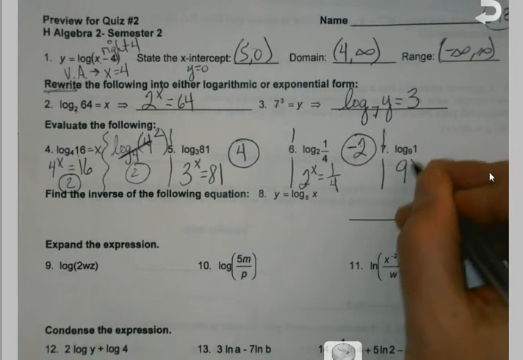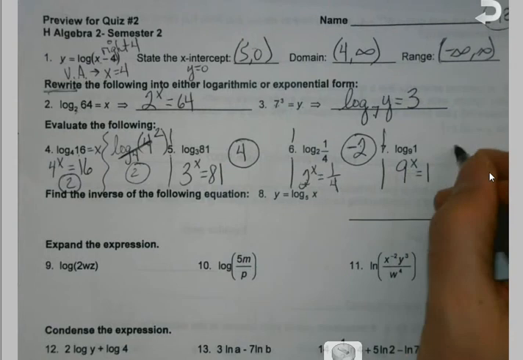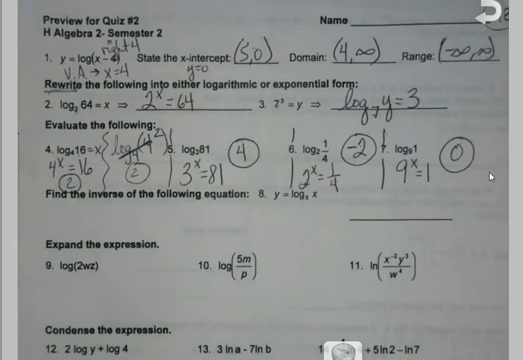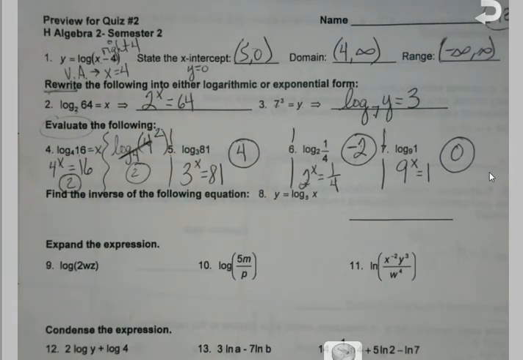And then this one's just seeing if you're paying attention. 9 to what power equals 1? Anything to the 0 power equals 1. Okay? But here again, I'm evaluating. So I have to come up with a number.